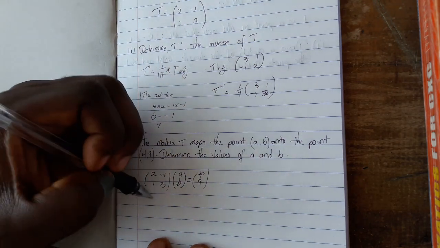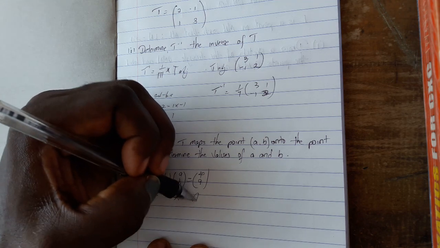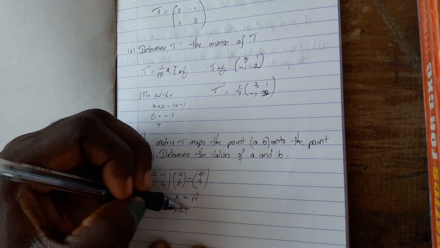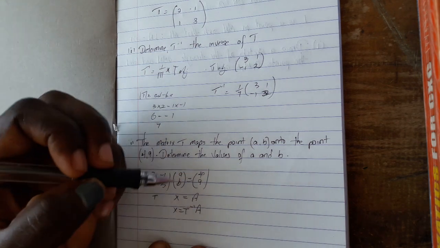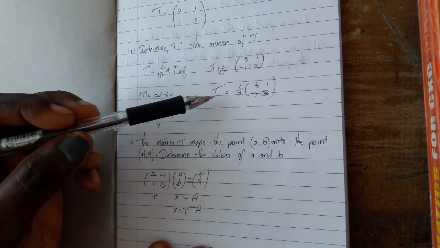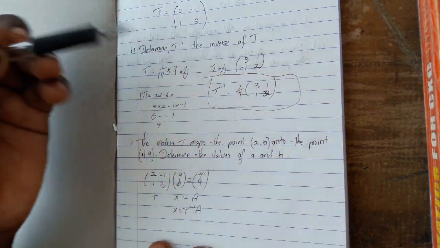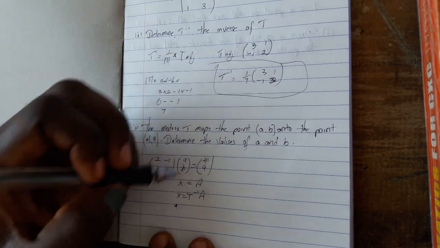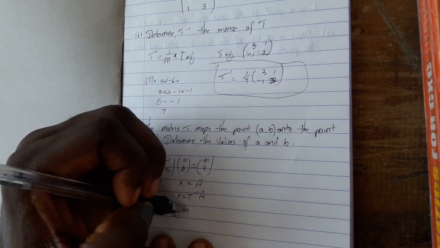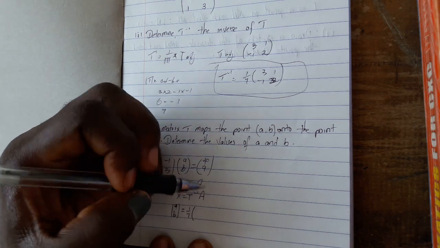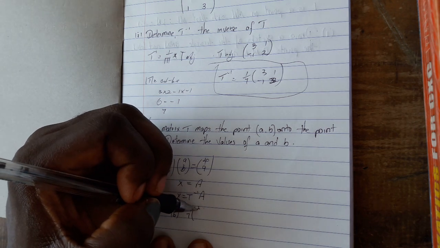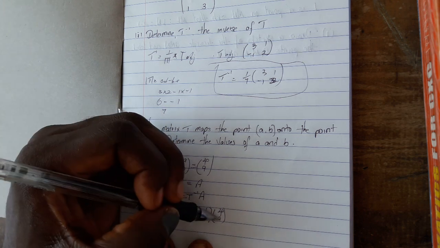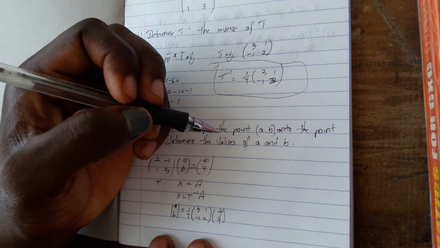And that's a simultaneous equation. So this is T. Let's call that X, and we can call that anything we want to call it. So now X is equal to T inverse times the image. And if you haven't noticed, we already found what T inverse is there. So it makes our calculations very simple. So A and B is equal to 1 over 7 times 3, 1, minus 1 and 2, times 4 and 9.